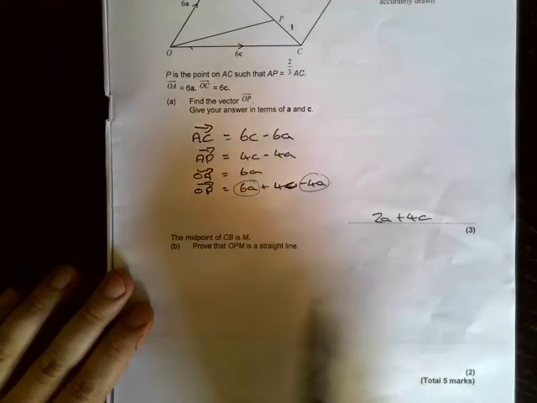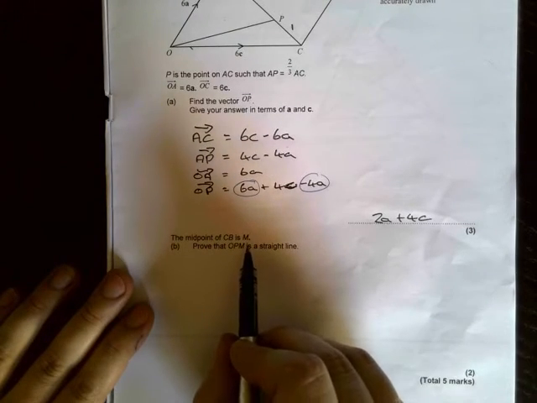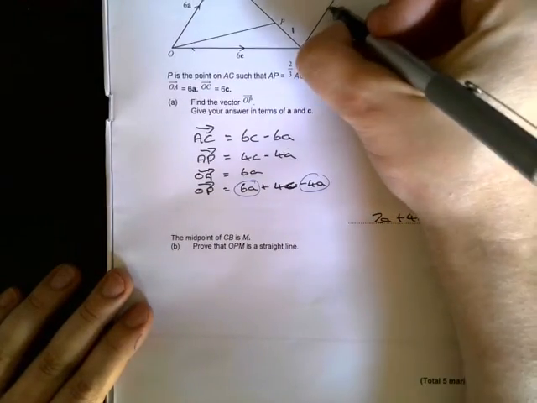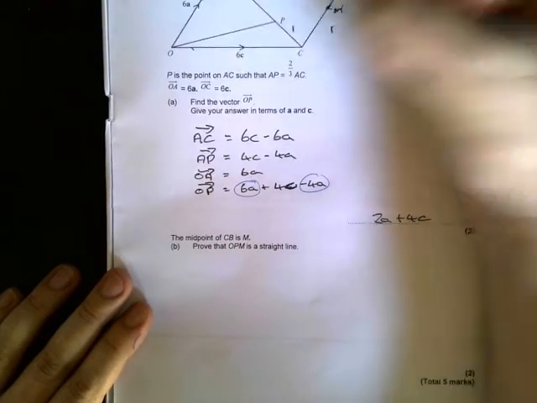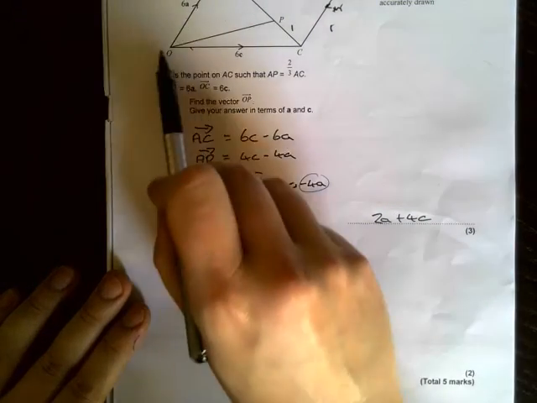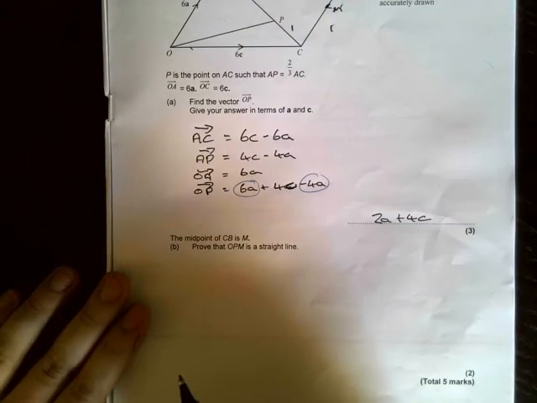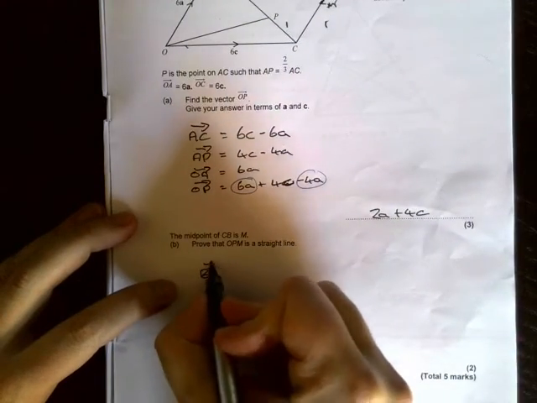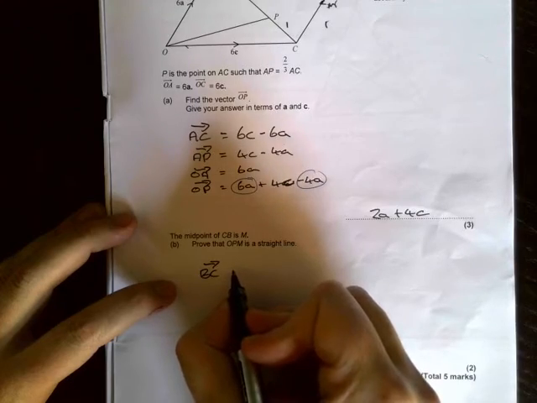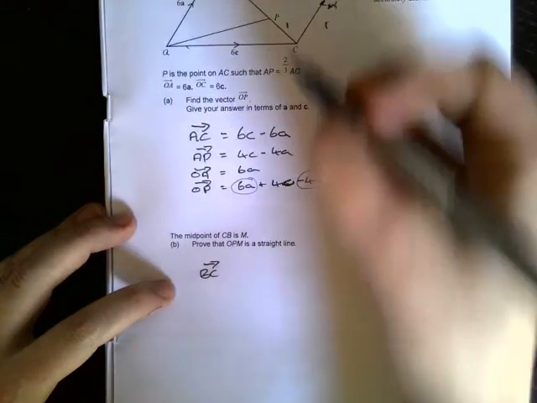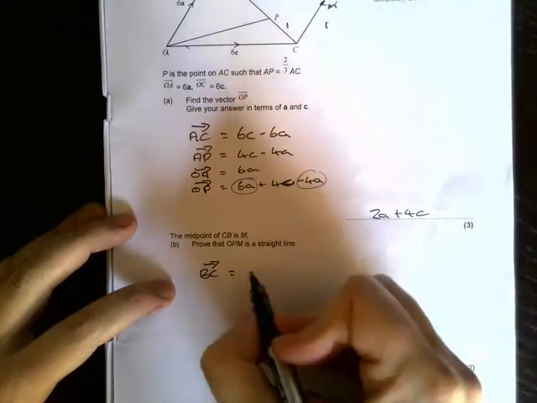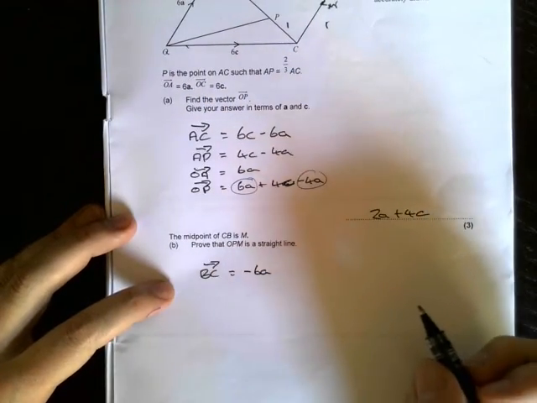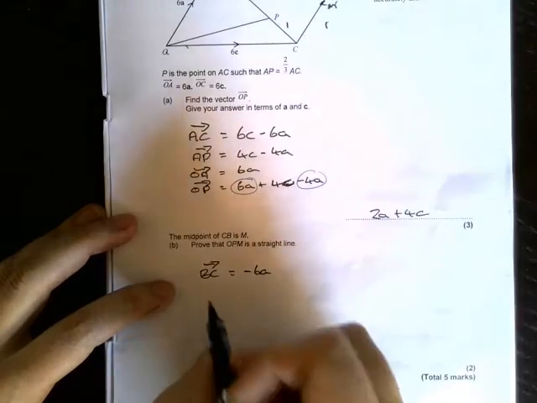Okay. The midpoint of CB is M, so we're going to have an M there, which is 1 to 1. Prove OPM is on a straight line. So we're going to have to work out how to get from O to M. Before we can do that, we're going to have to work out what BC is. Well, because it's a parallelogram, BC is parallel to AO, and we're going the opposite way, so that's minus 6A. Then BM is going to be half of that.